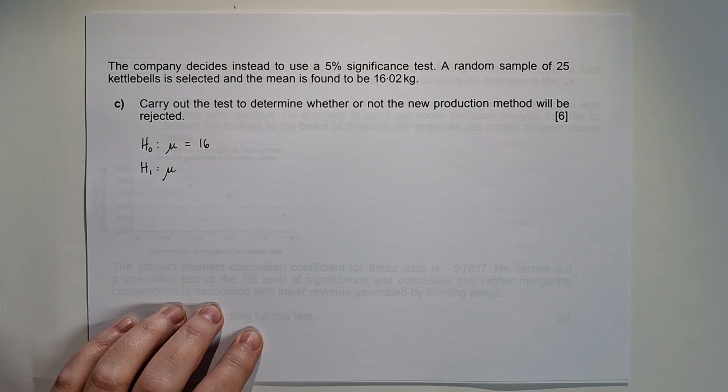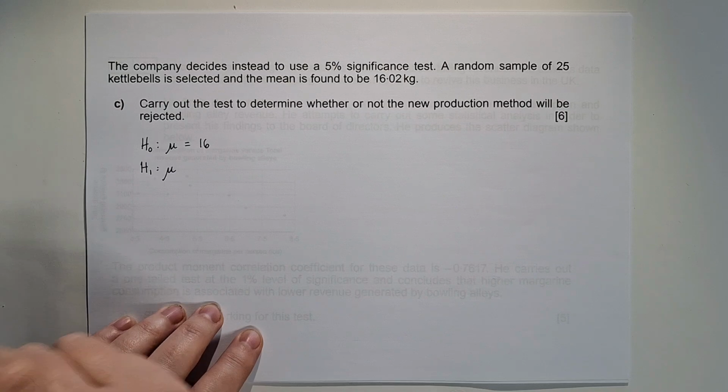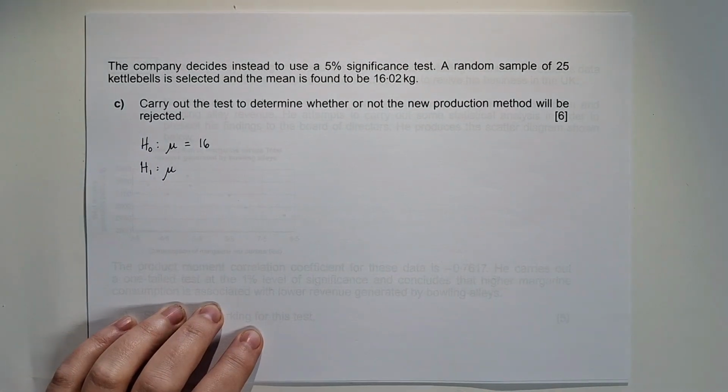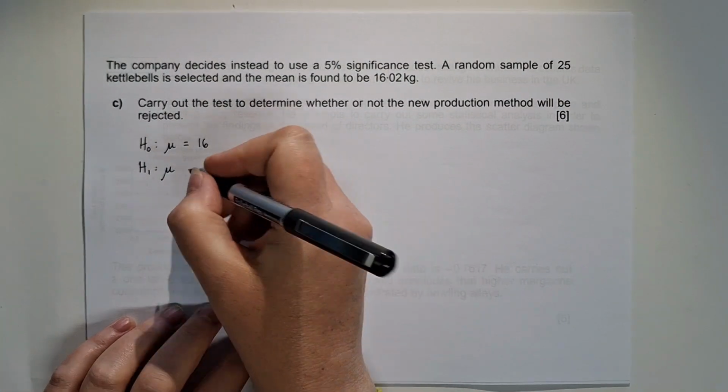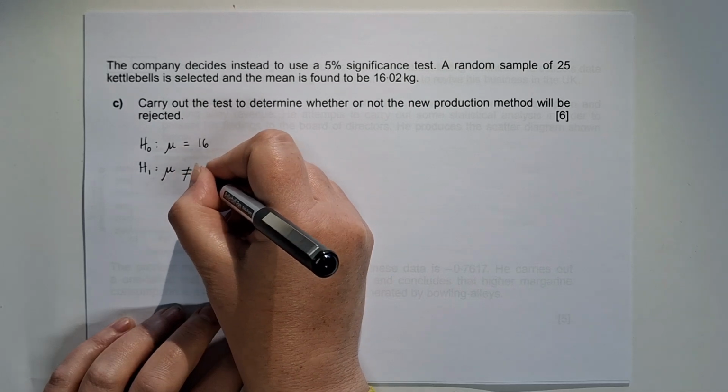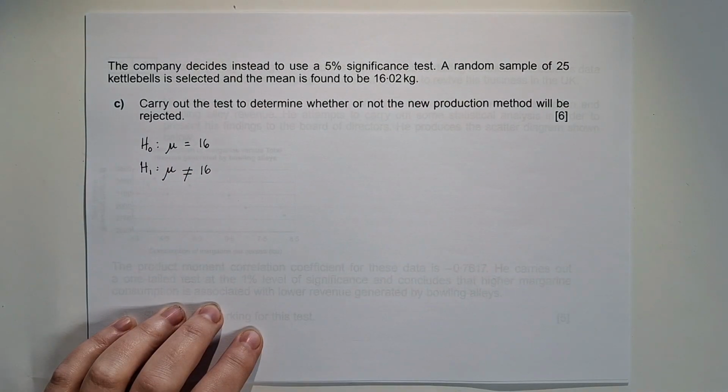Now remember in part B, we were going to reject if it didn't round to 16 to the nearest 100 grams. So that was kind of like a two-tail thing. And the wording in question B also says it needs to check that the mean is still 16 kilograms. There's no other wording contradicting that. So that means it's a two-tail test, and our H1 is that mu is not equal to 16.